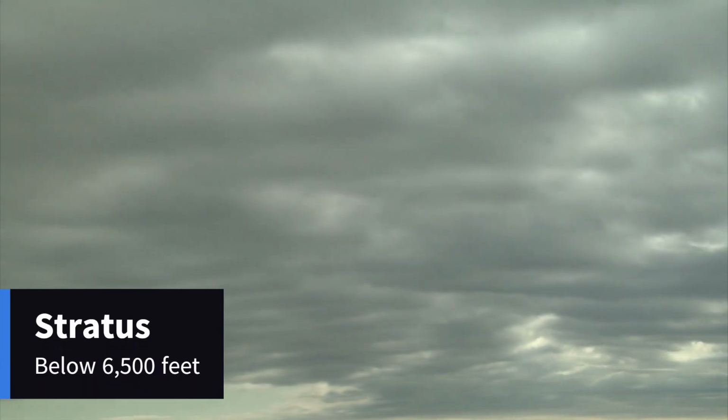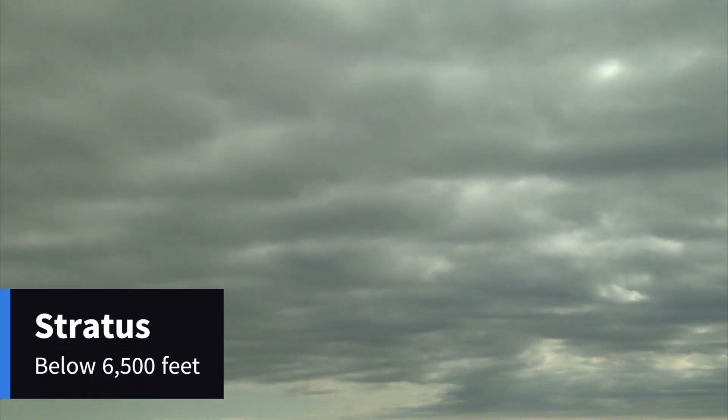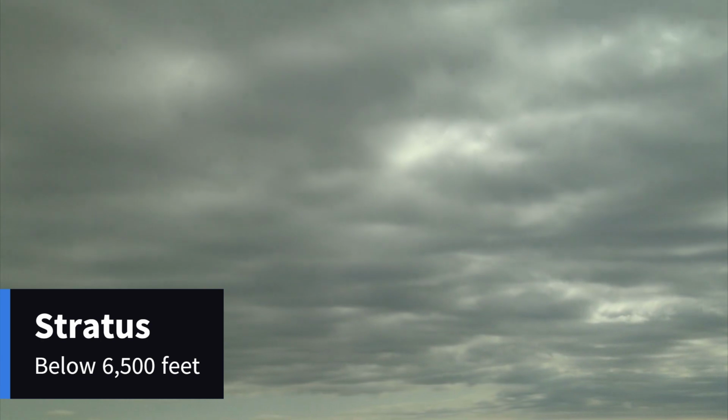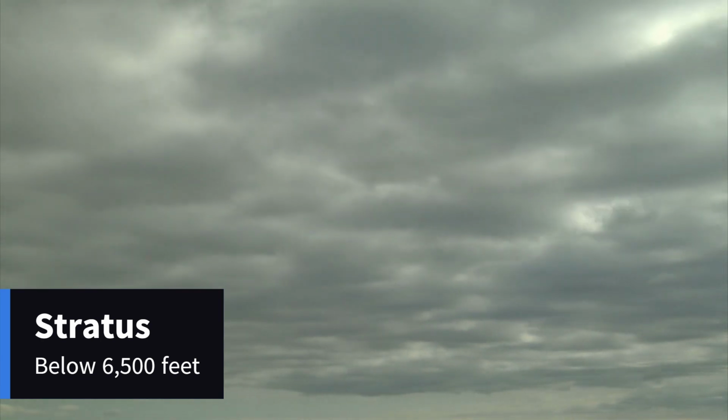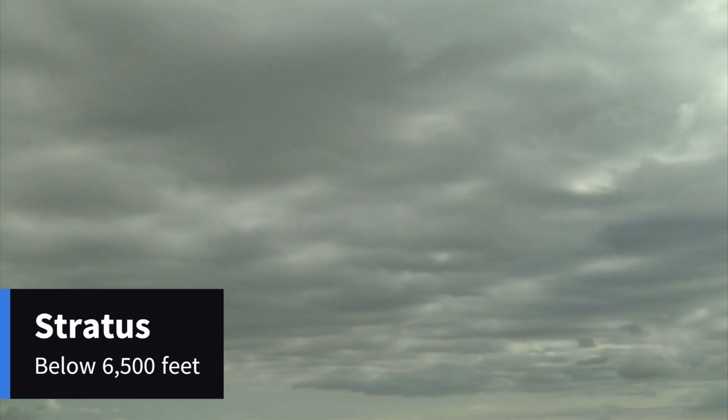Stratus clouds are a type of low-level cloud that form a flat featureless layer of grayish cloud. They form as high as 6,500 feet and are often seen hugging the horizon and can resemble fog.